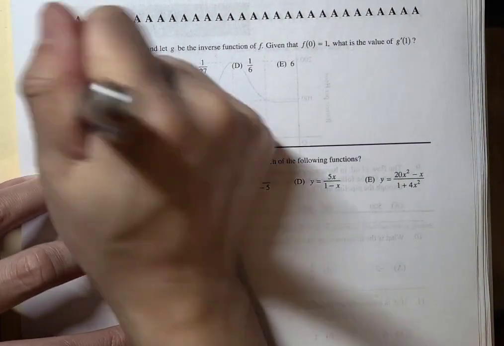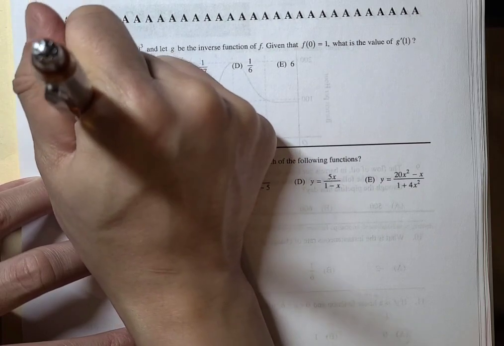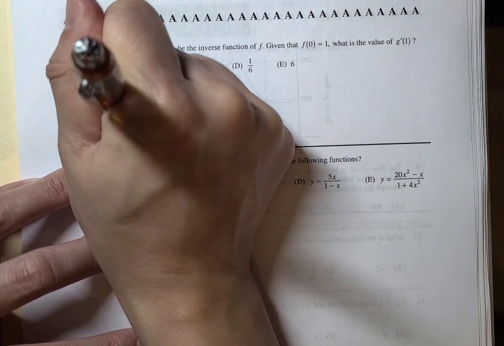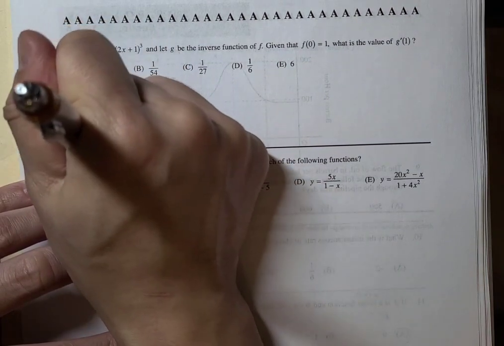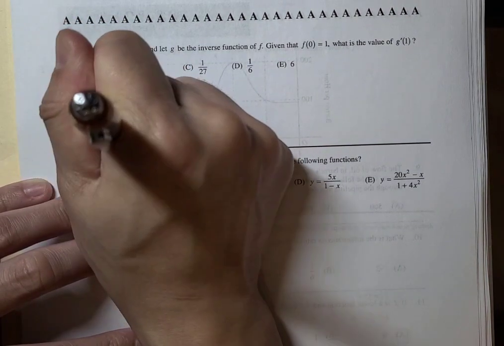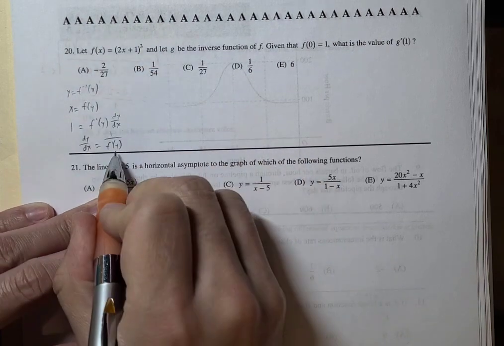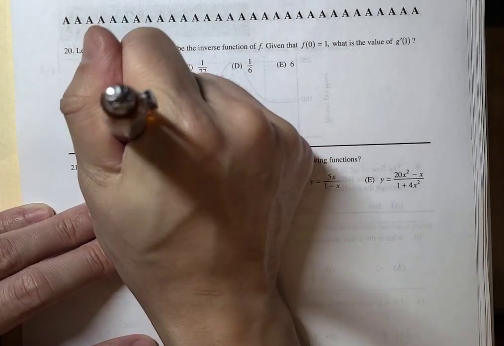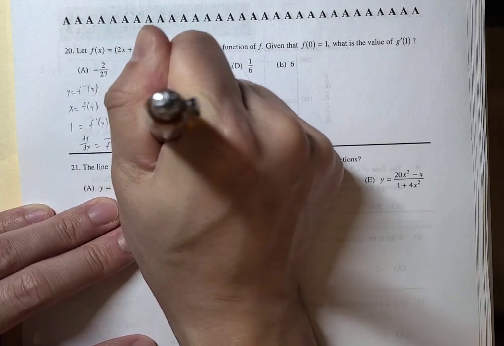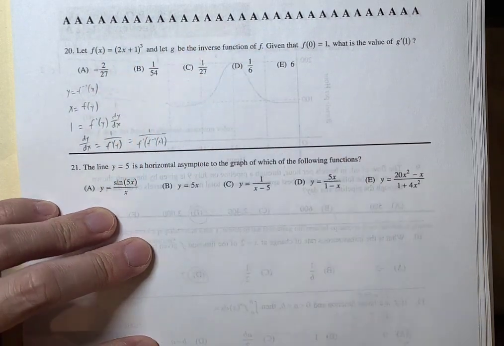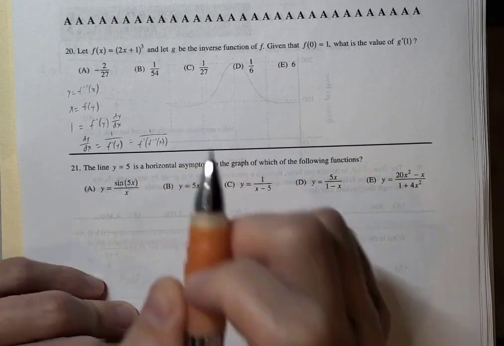So we differentiate both sides. It'll be 1 with respect to x. 1 is equal to f prime of y times dy/dx. So we know that dy/dx is 1 over f prime of y. y is f inverse of x, so it's 1 over f prime of f inverse of x. Okay? All right, so this is the formula that we probably need.